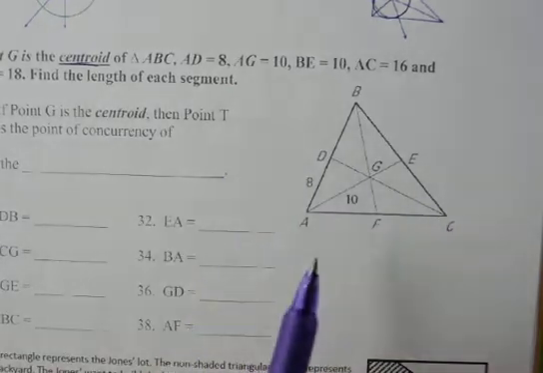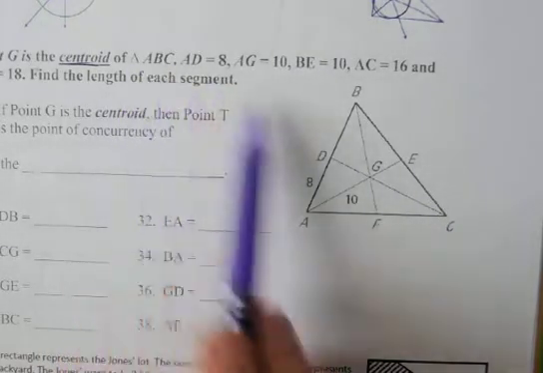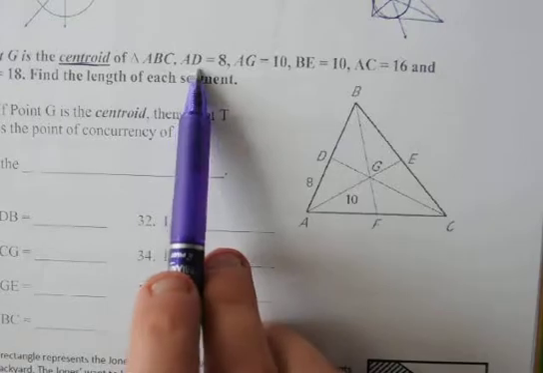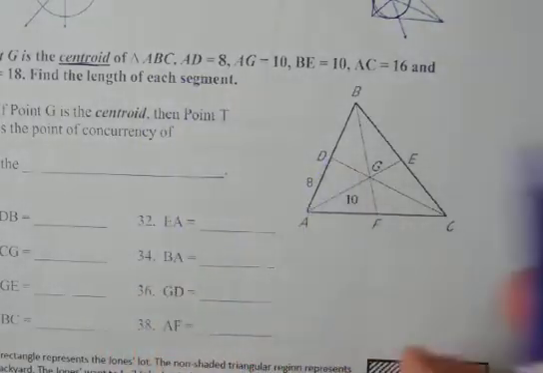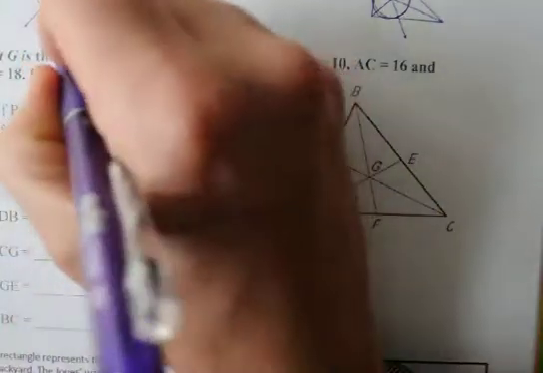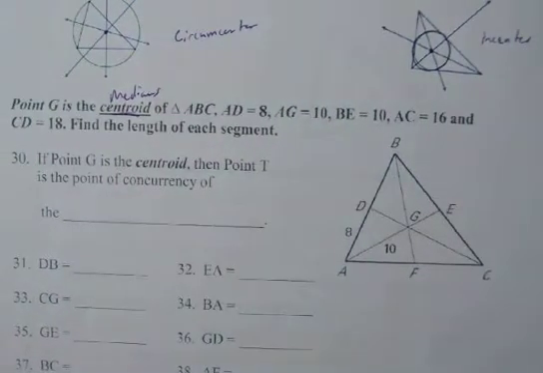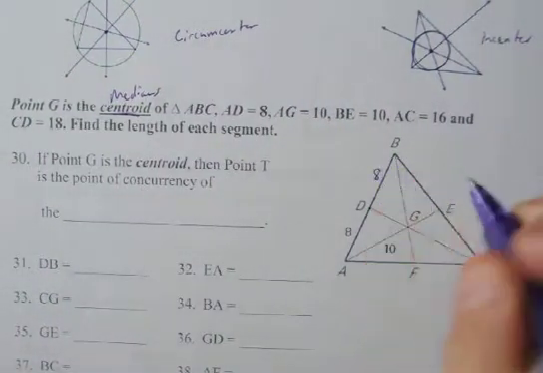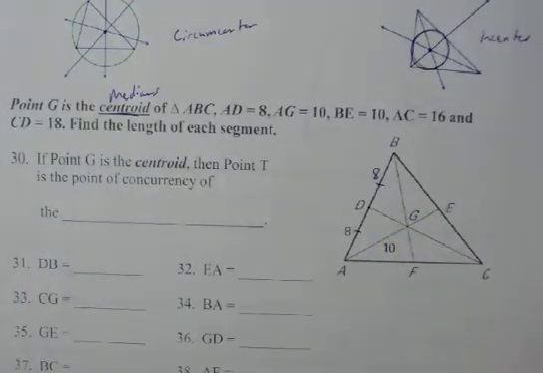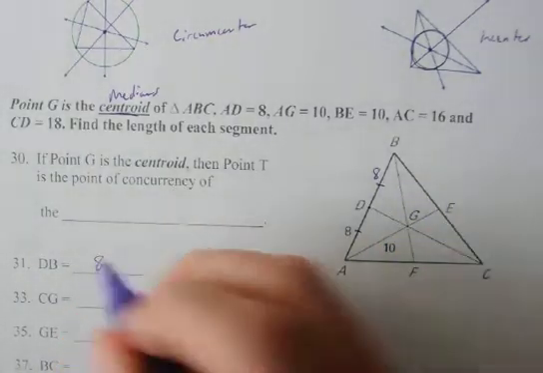Alright. So it gives us some stuff here. It says that in triangle ABC, AD is 8. Now because it's a centroid, we're dealing with medians. And because we're dealing with medians, we're dealing with midpoints. So if that's 8, that's also 8. So DB is 8.